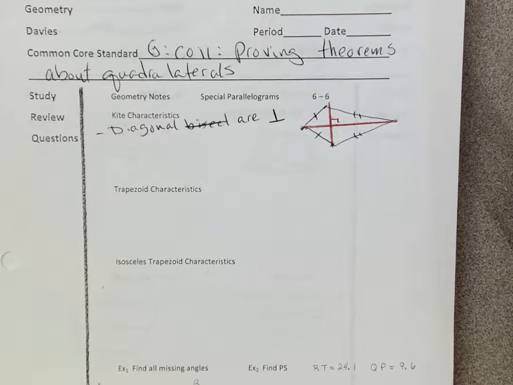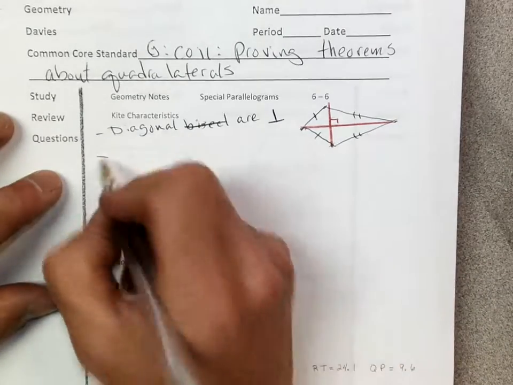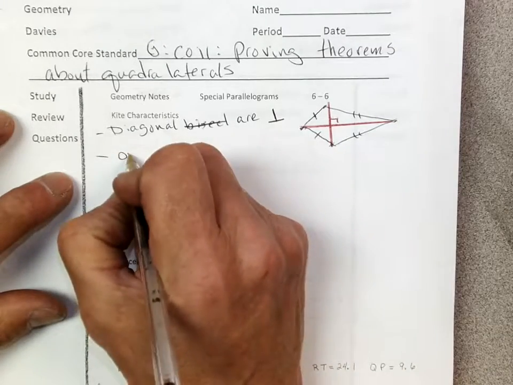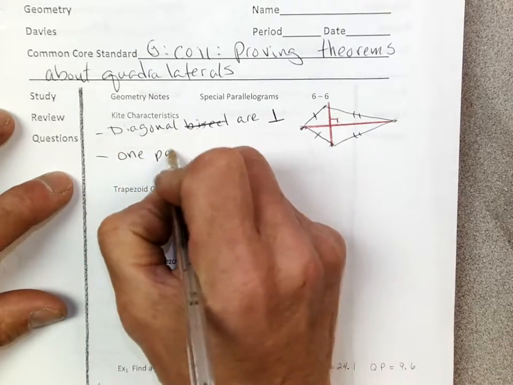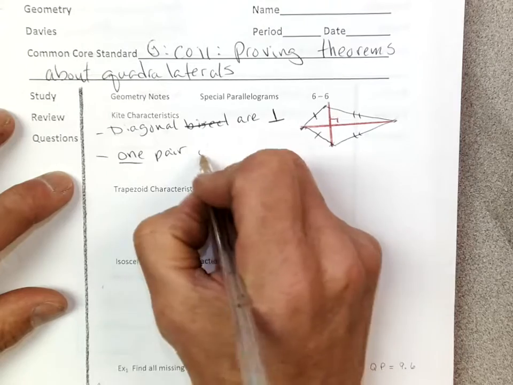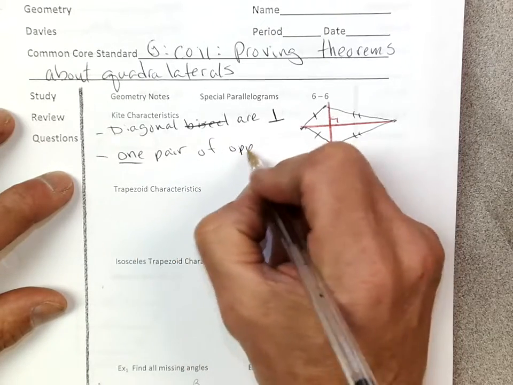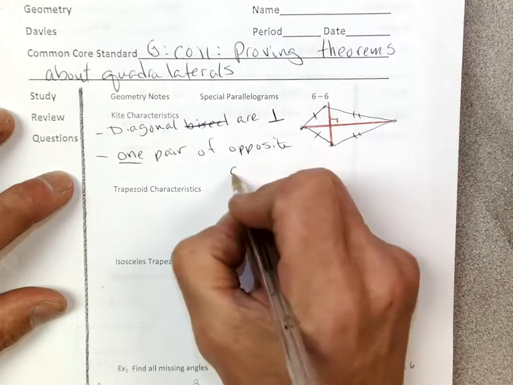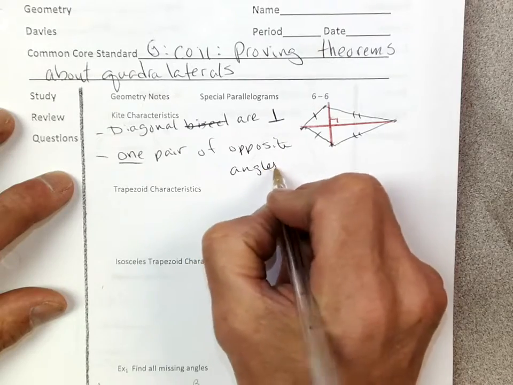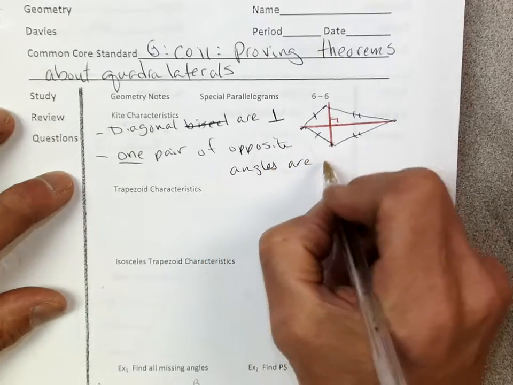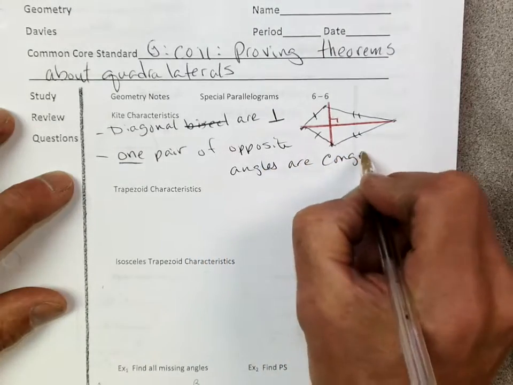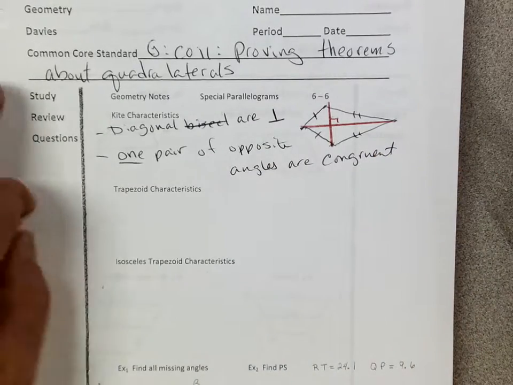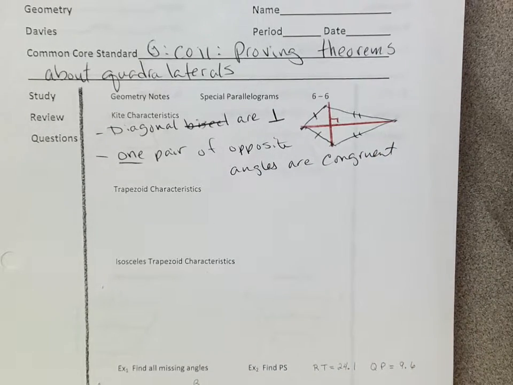What else do we know about a kite? Not much, except for maybe one set. So you have one pair of opposite angles that are congruent. Not much you get out of it. It's not part of the cool parallelogram family, is it? So it doesn't have much.